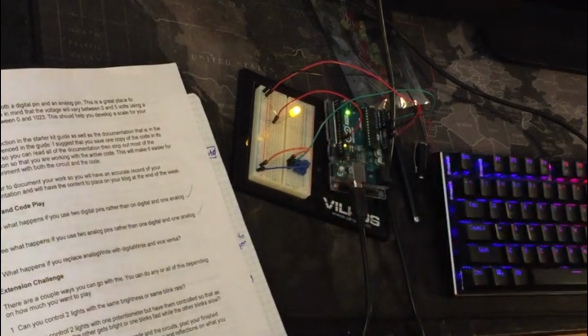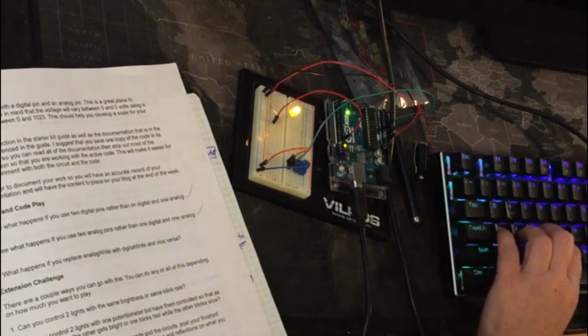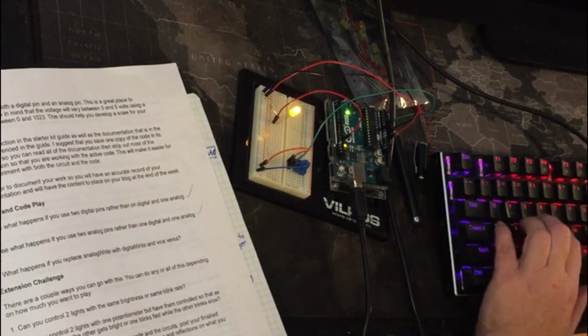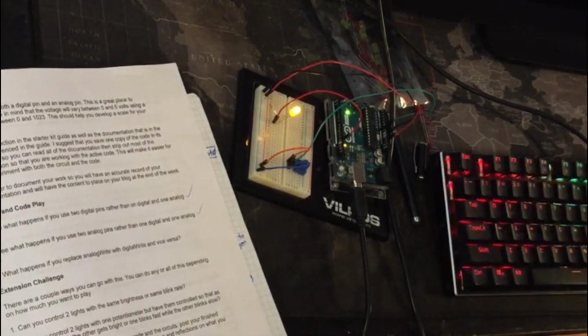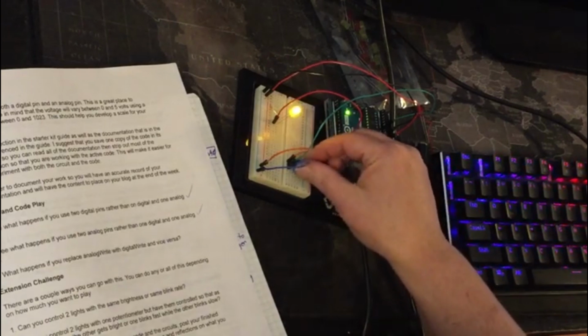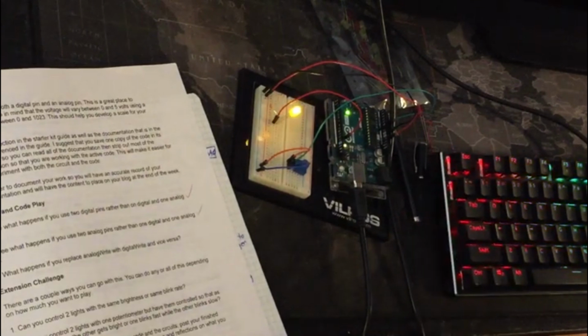All right, when we do digital read, so it has to be analog read and it has to be digital write for this configuration to work. Analog. Okay, let's try this. Let's go back. Get our double blink. Nice. And there we go. All right. There's our circuit and code play.